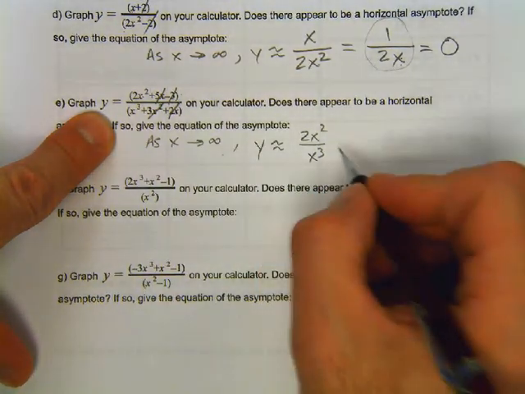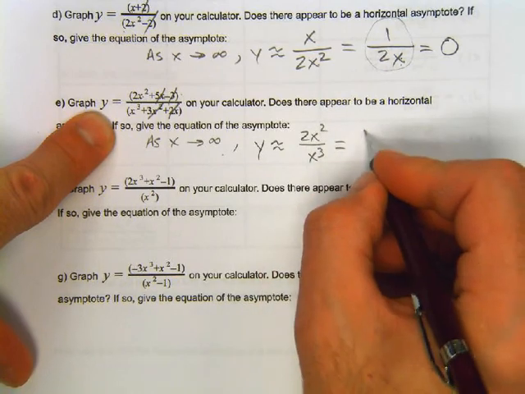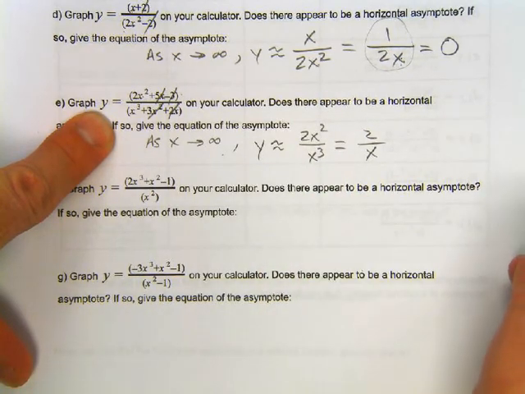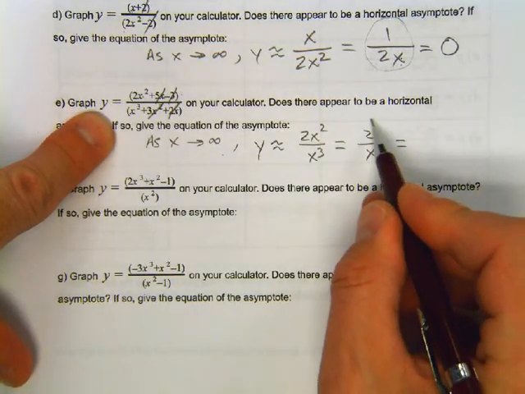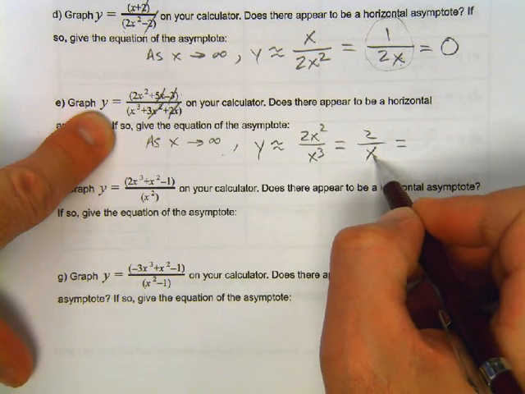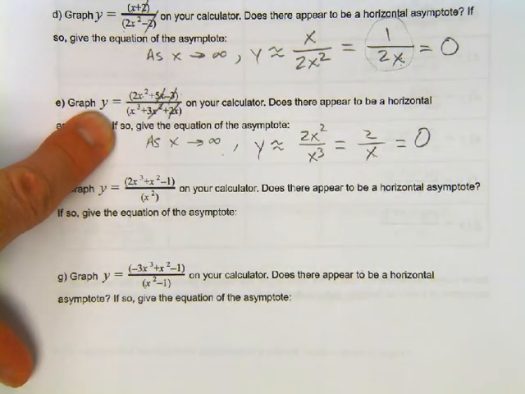And if we simplify this fraction, it becomes 2 over x. And what happens to the value of the fraction when x gets really big? The fraction gets really small, and it's about 0. And that was where our asymptote was.